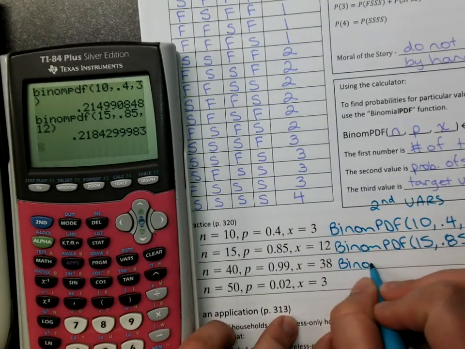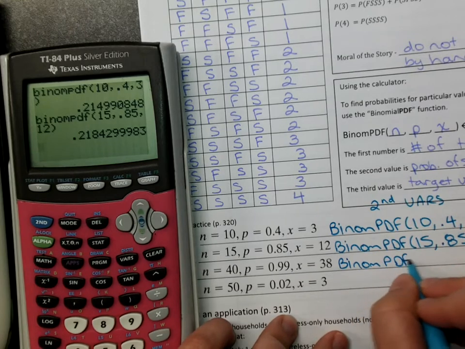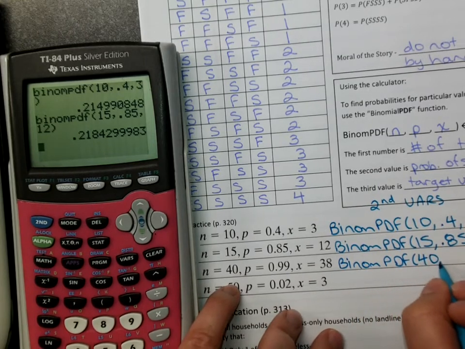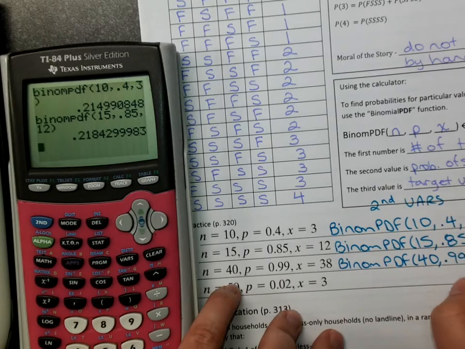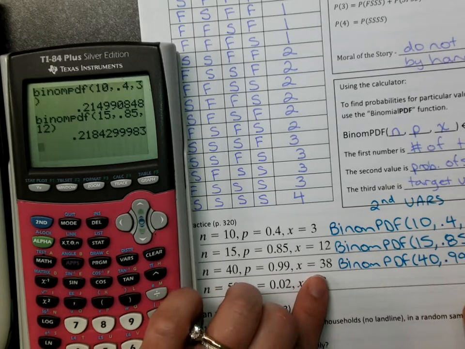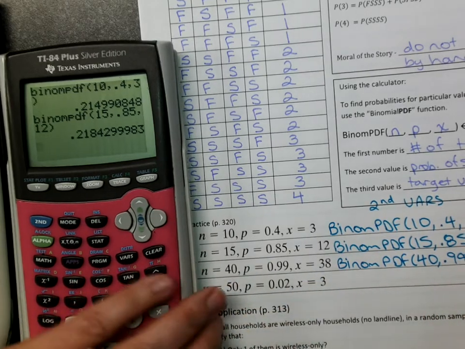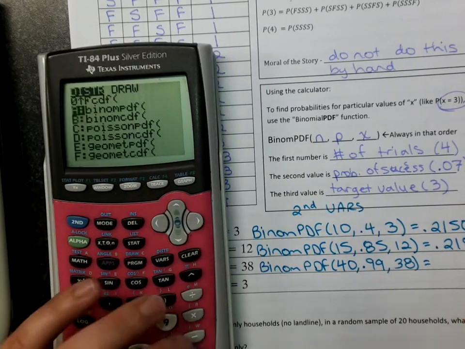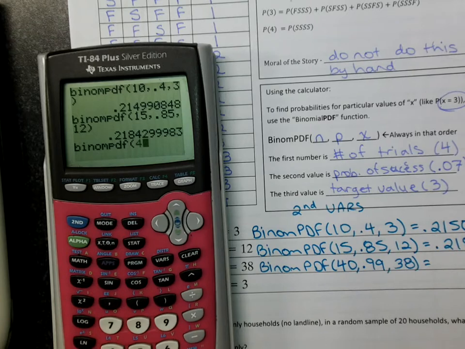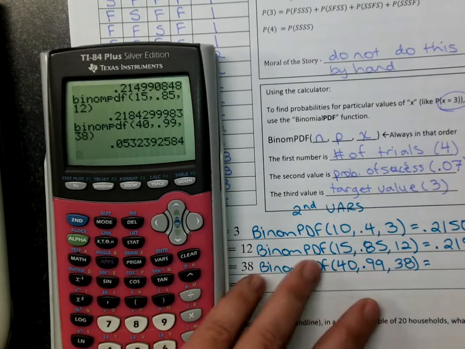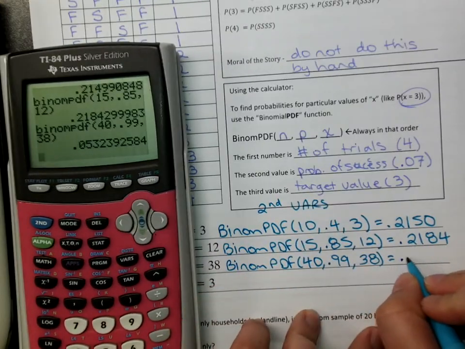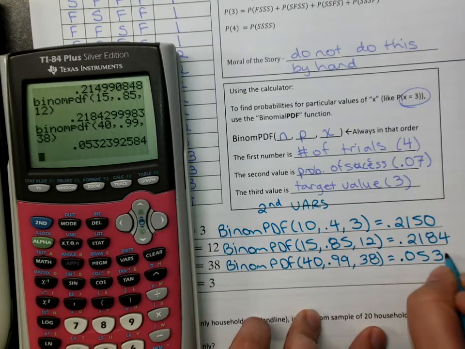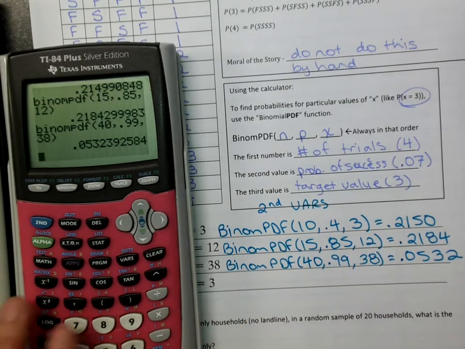Binom PDF. Sample size is 40. Probability of success is 0.99, and I want 38 successes. So second vars, binomial PDF. Excuse me, 40, comma, 0.99, comma, 38. And you just record your number. Usually it wants 4 decimal places when you round.